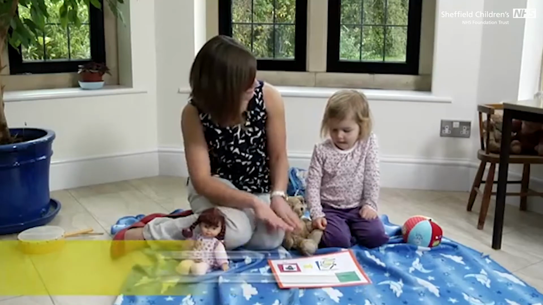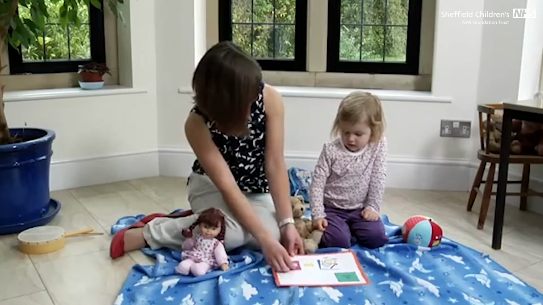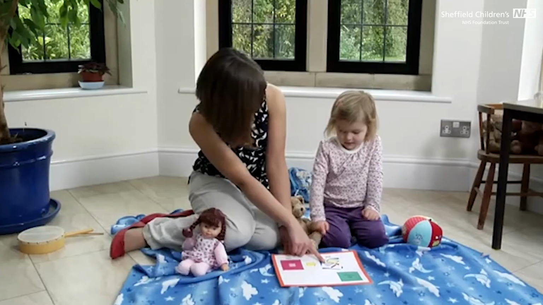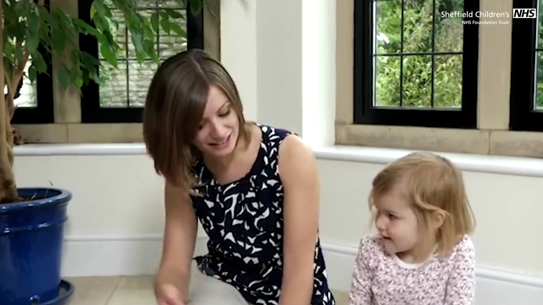So we've finished the dollies. Should we take that one off? And next we've got drawing next.